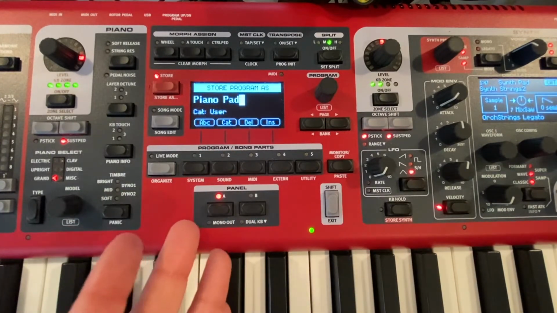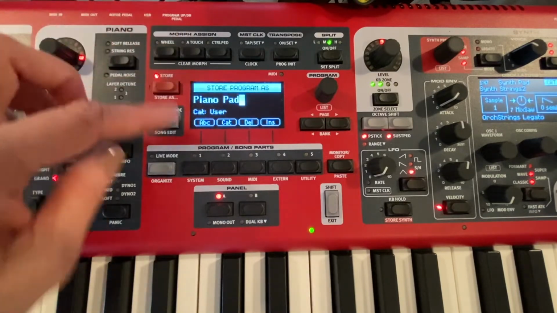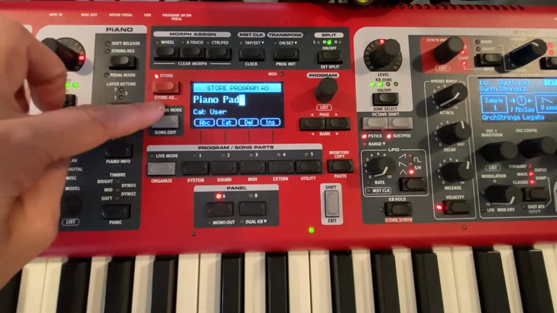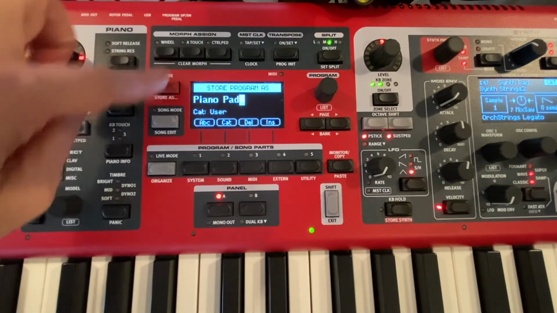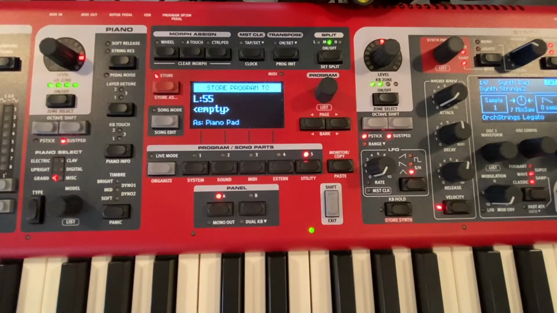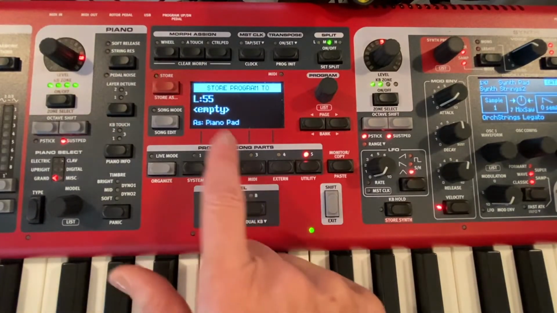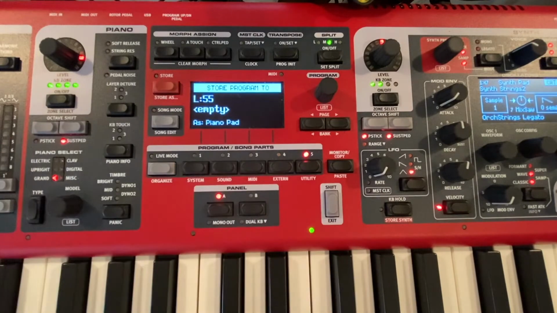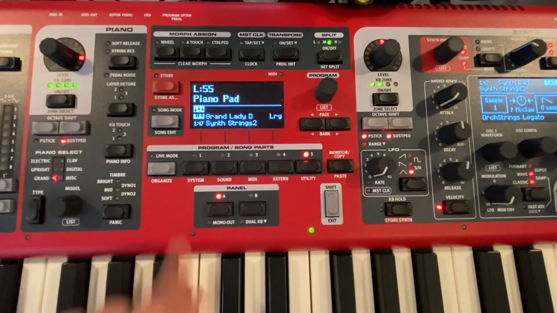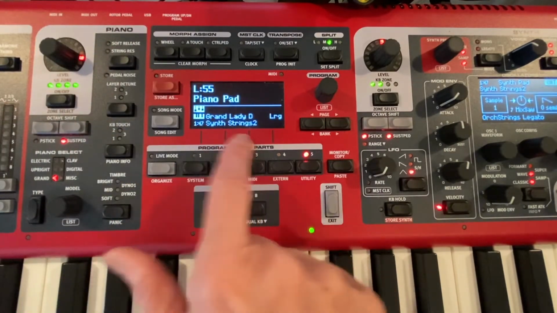And we're saving it to this location, this L55. So while the store is blinking, you want to just hit that again. And now it's saying store program to L55. And there we are. Piano pad L55.